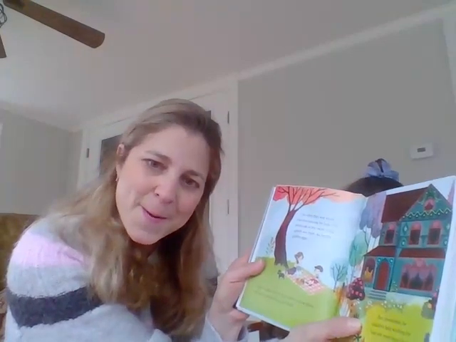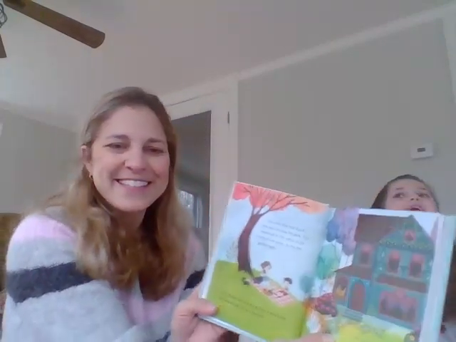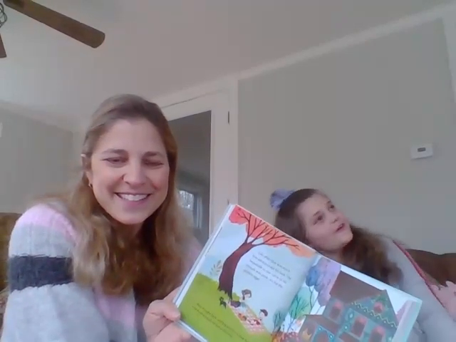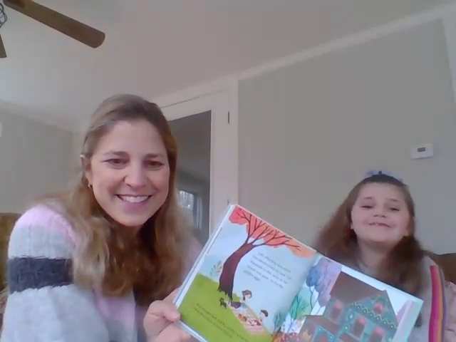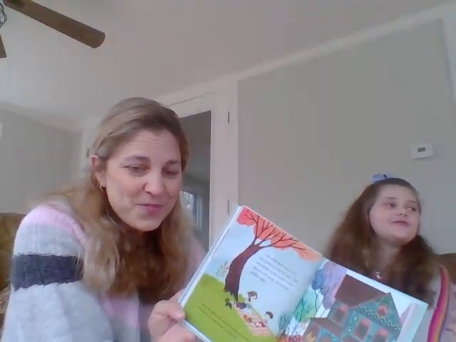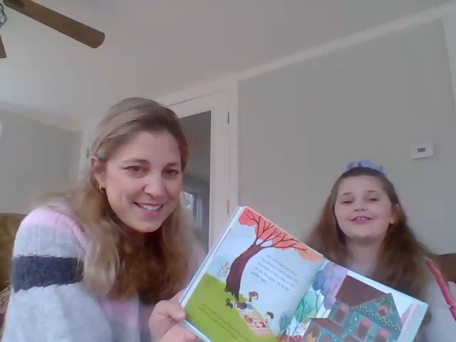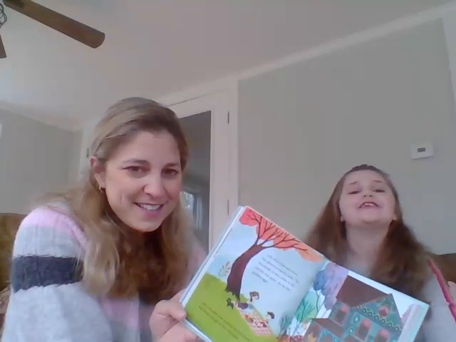If you had a magic bean, what would you wish for? What would you wish for, Lainey? I would wish for... What would you wish for? You want to think about it? I would wish for somewhere to live in. That's hard. I would wish for treasure. Treasure.